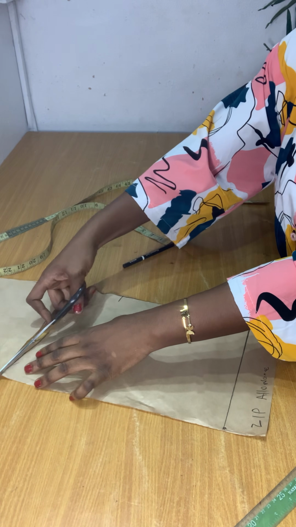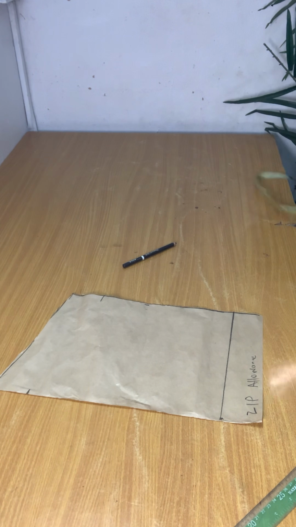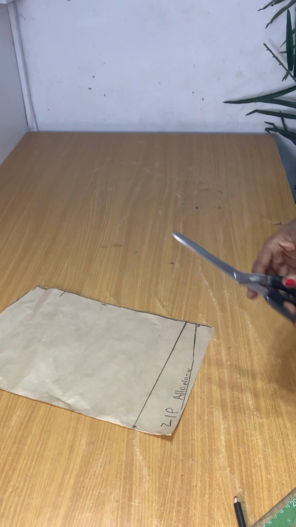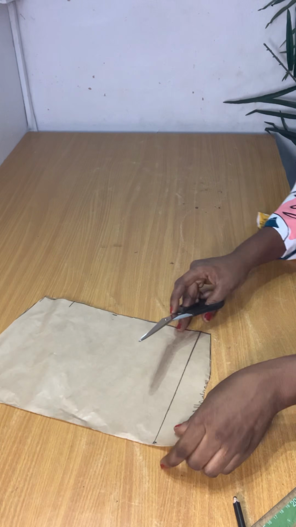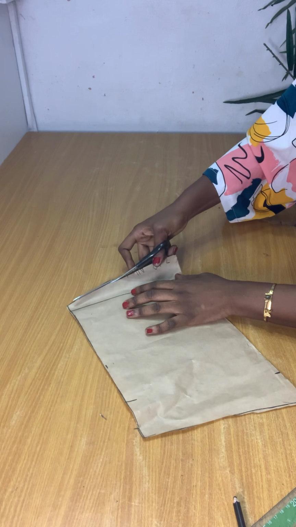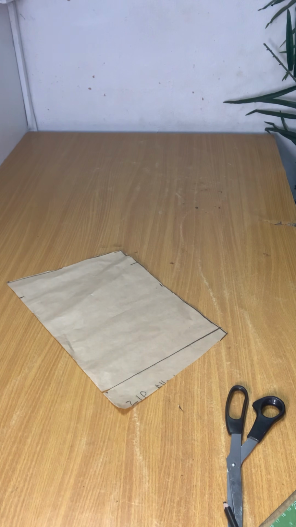So guys, after doing that, for the zipper bulge at the half length, I'll come here by 0.75, and then from that point I'll slant it all the way up. So I'll go ahead now to cut out this part and notch the zipper allowance area. So we're good to go. This is what the front and the back looks like.